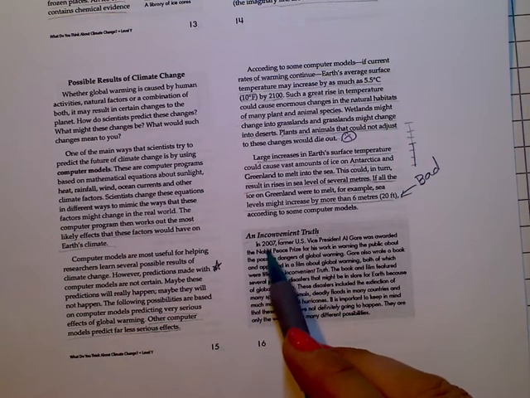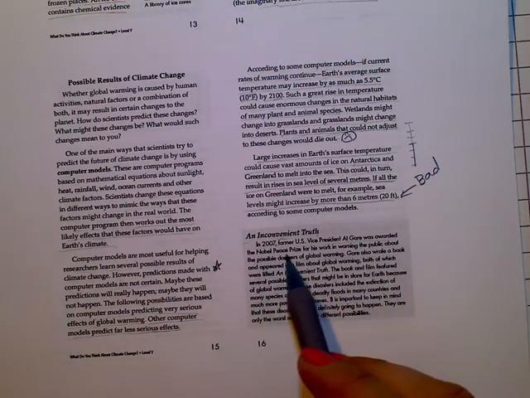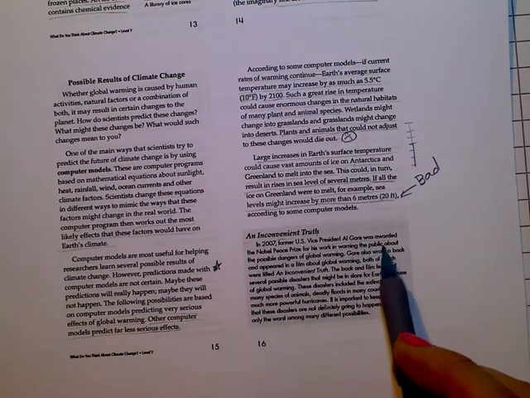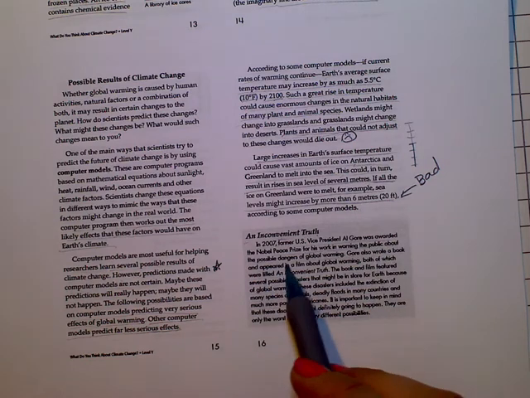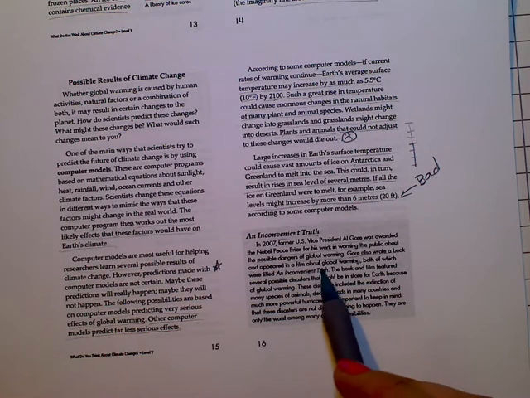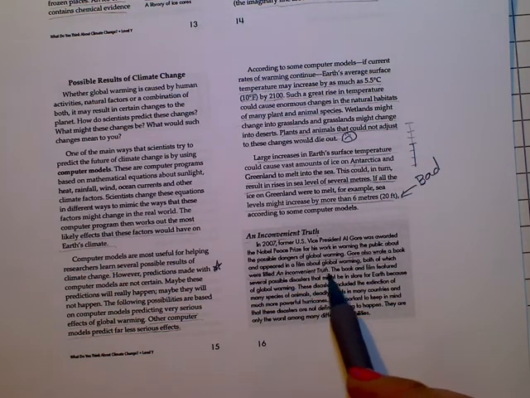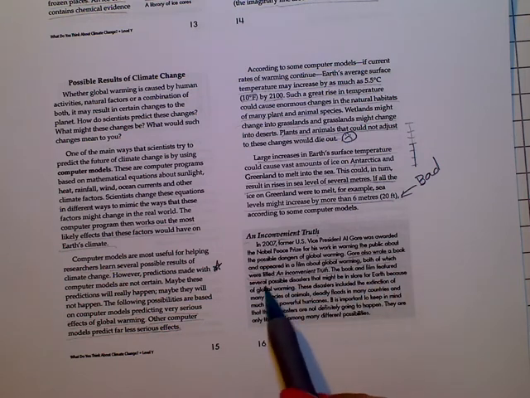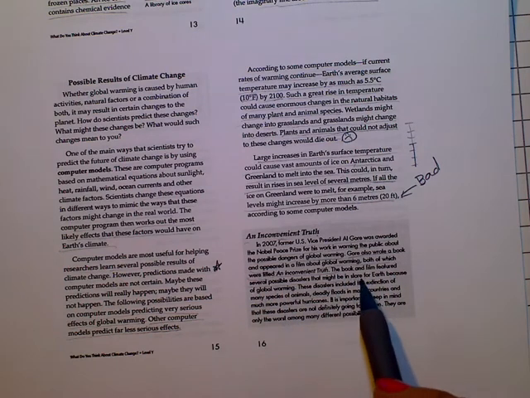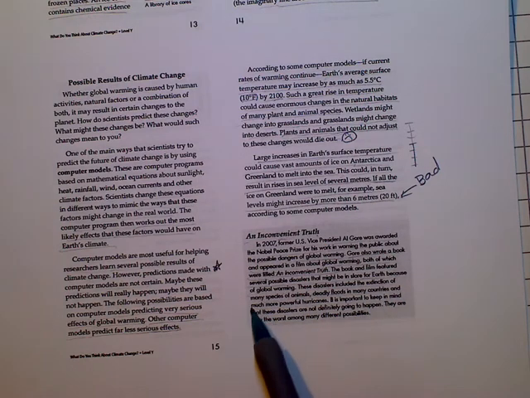In 2007, former U.S. Vice President Al Gore was awarded the Nobel Peace Prize for his work in warning the public about possible dangers of global warming. Gore also wrote a book and appeared in a film about global warming, both of which were titled An Inconvenient Truth. The book and film featured several possible disasters that might be in store for the Earth because of global warming. These disasters included the extinction of many species of animals, deadly floods, and, in many countries, much more powerful hurricanes.